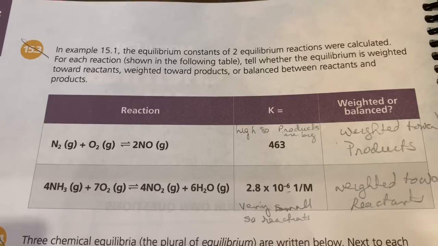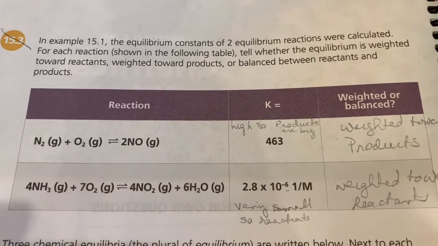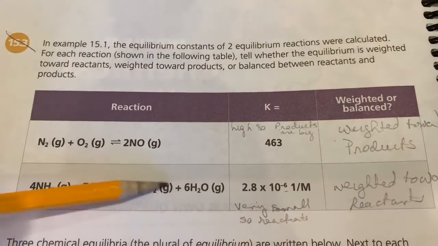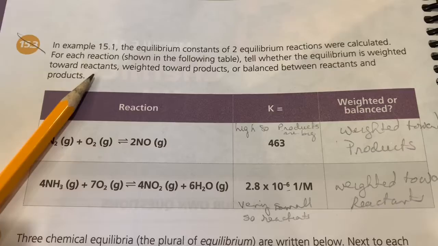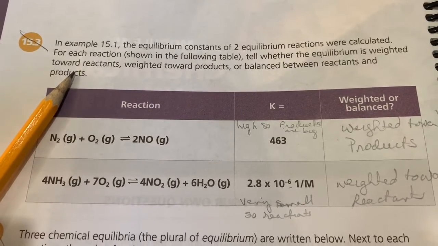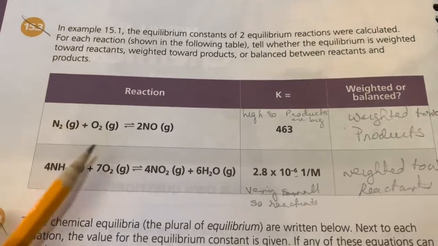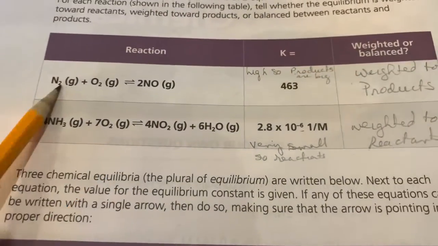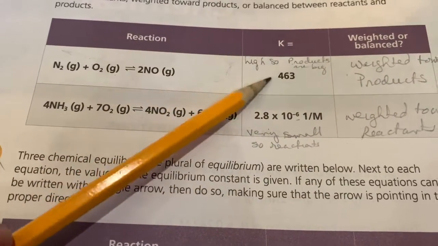All right, number 3, 15.3. In example 15.1, the equilibrium constants of 2 equilibrium reactions were calculated. For each reaction shown in the following table, tell whether the equilibrium is weighted toward the reactants, weighted toward the products, or balanced between the reactants and the products. So we're looking at our reaction. There's our reaction here. This is what it looks like. And this is our K.